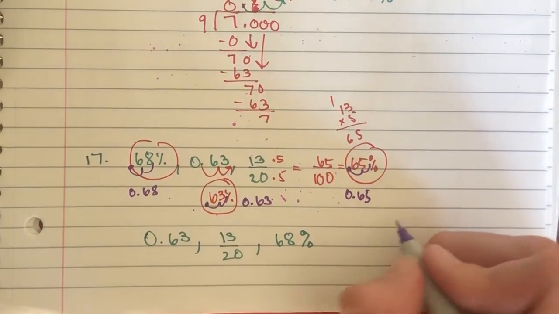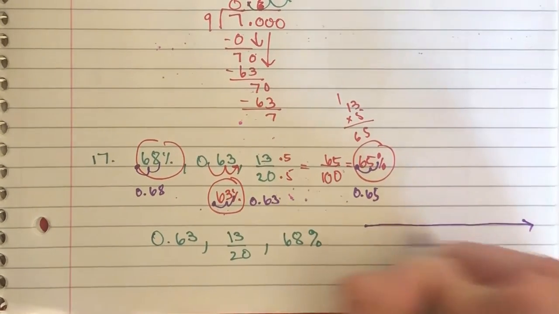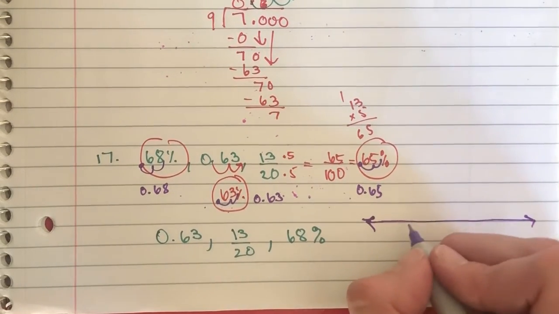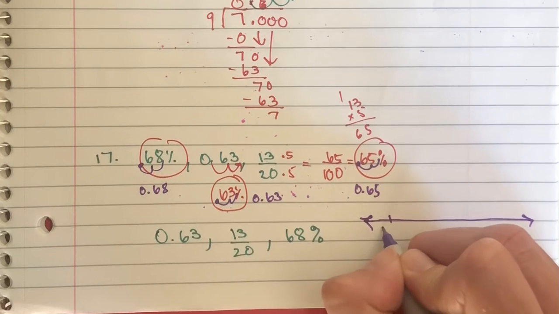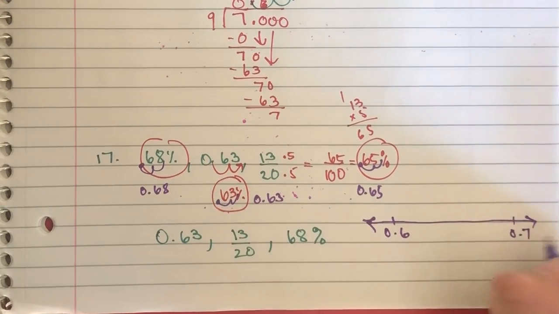Okay, then your number line, I'm not starting at 0. Okay, I'm just gonna start with maybe 0.6 and 0.7.